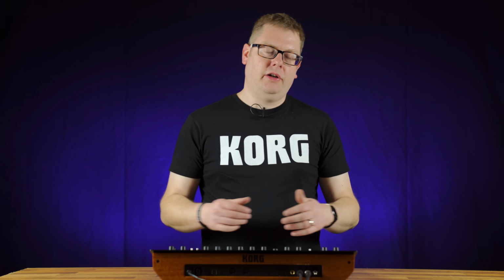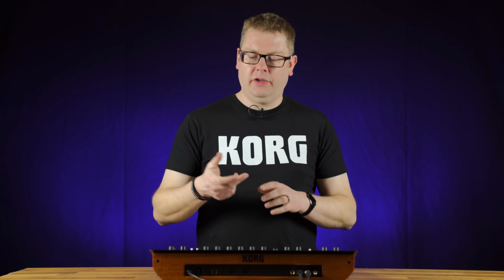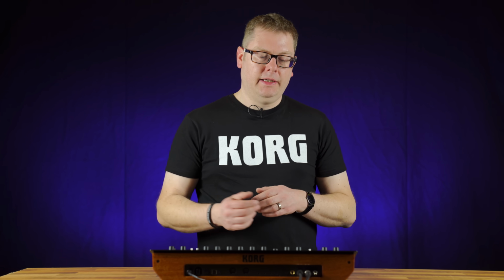So that's the Minilogue XD. You've got an incredible array of sounds, both analog and a digital oscillator, amazing effects, great visual feedback from the OLED display, and a really playable keyboard, and most importantly, it just sounds incredible.